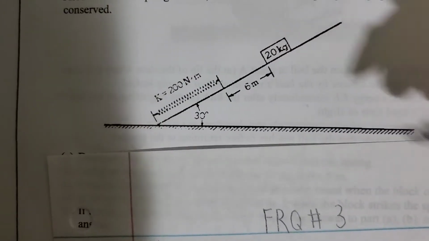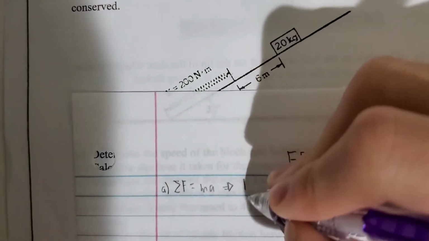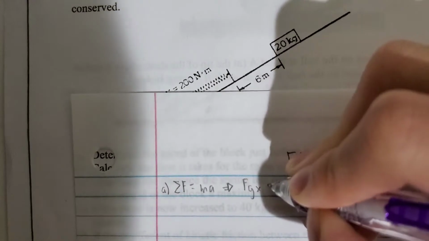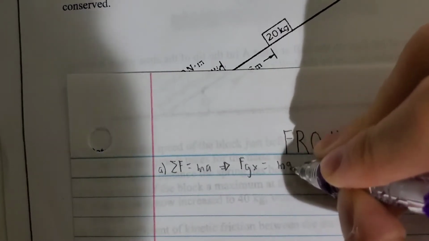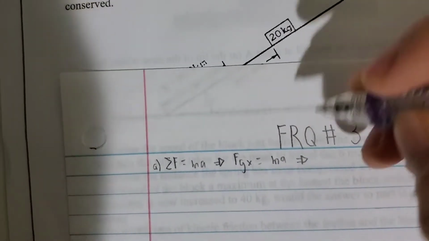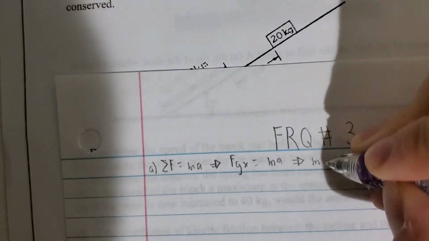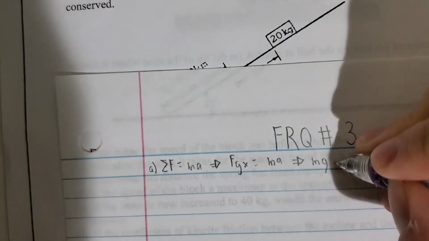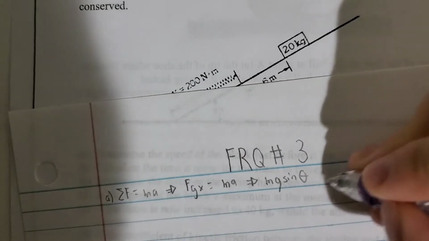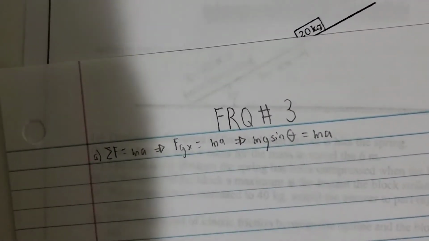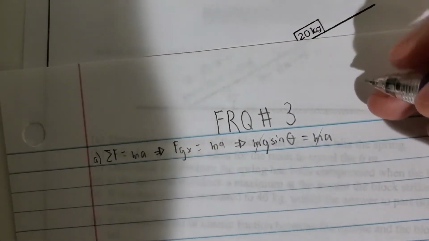So the total force this way is just going to be FGX. And since there's no friction, there is nothing opposing it. So FGX is equal to MA. FGX is defined as mass times g times sine of this angle right here, which I'm going to call theta, and that's going to be equal to mass times acceleration. So we have m's on both sides, and we can cancel them out.